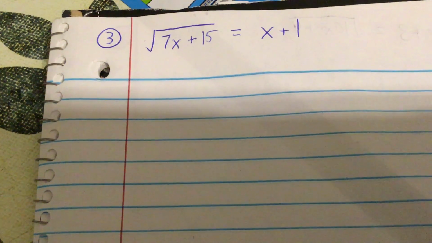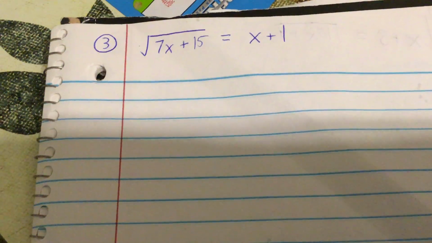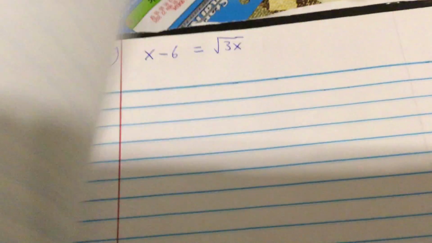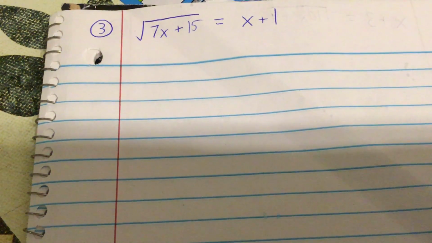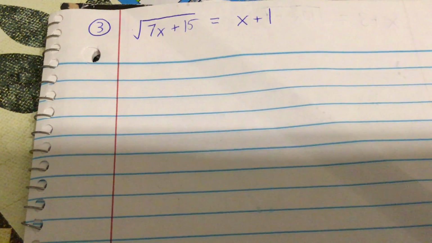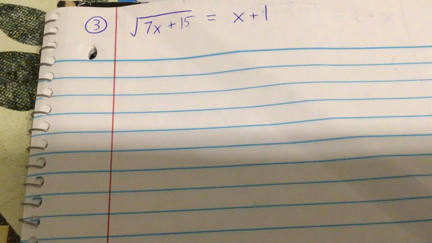Well, the radical is on one side and not on the other side. I just want to check really quick. Yeah, we're gonna do not one. We're gonna do two of these problems, and then I'll give you guys more on the next class.